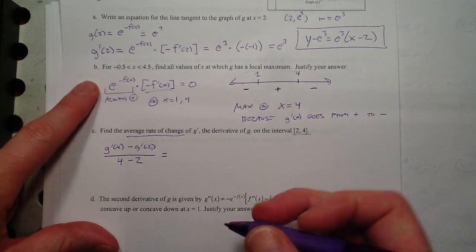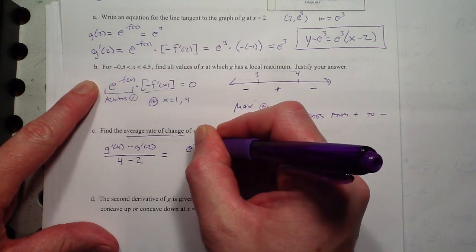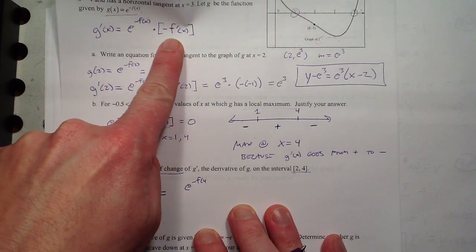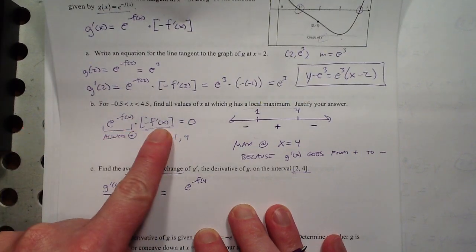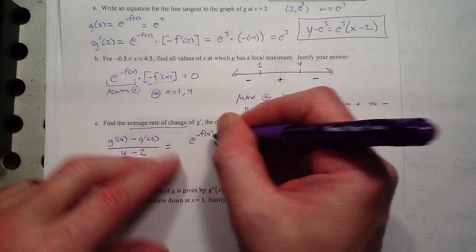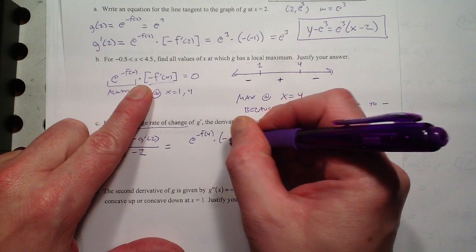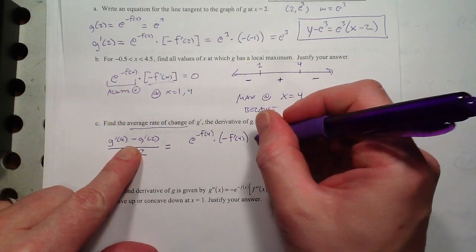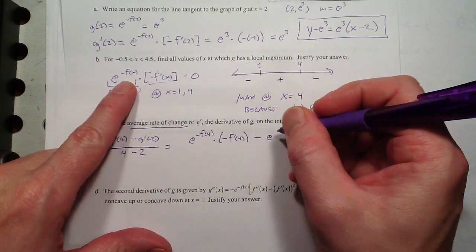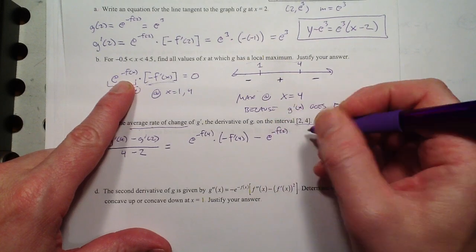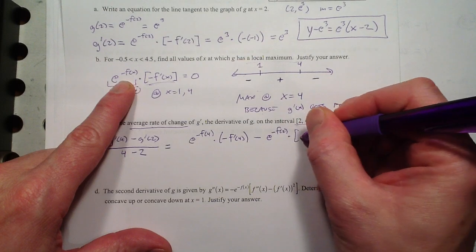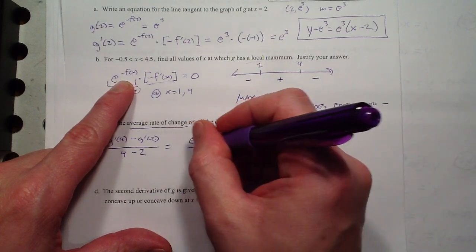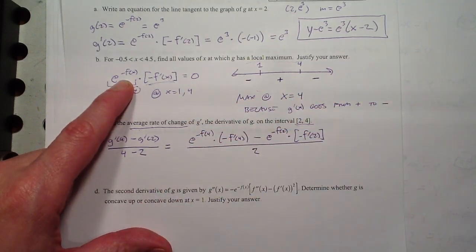g prime of 4, that's e to the negative f of 4, times negative f prime of 4, minus e to the negative f of 2, times negative f prime of 2, over 4 minus 2, which is 2. Remember, this is my derivative. I have it written down here again, so I'll just point at this version of it.